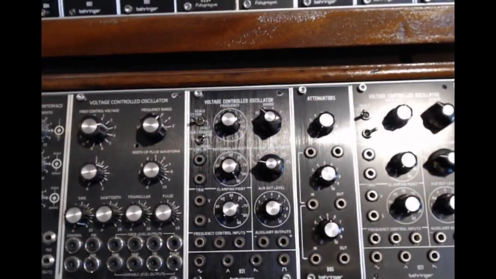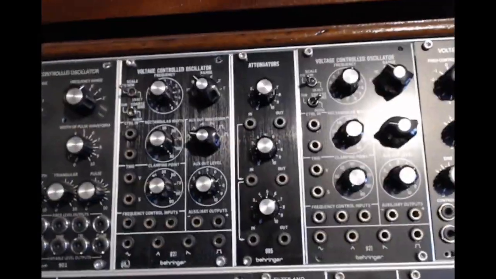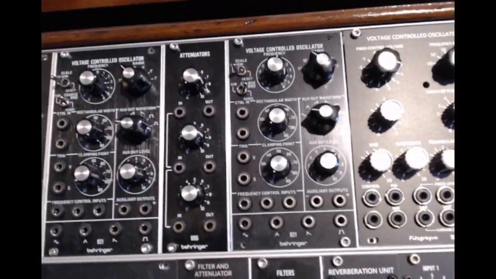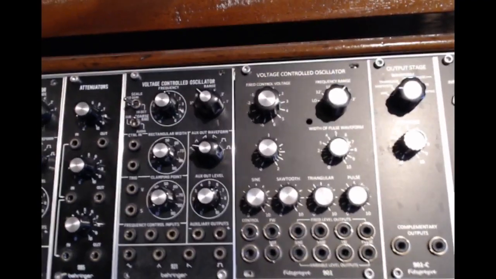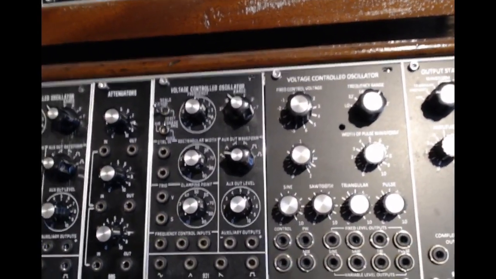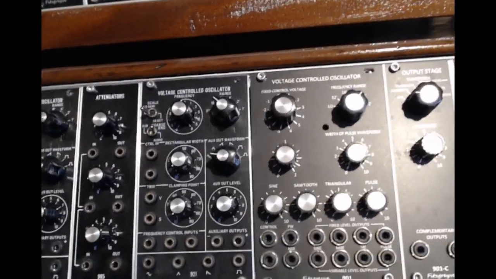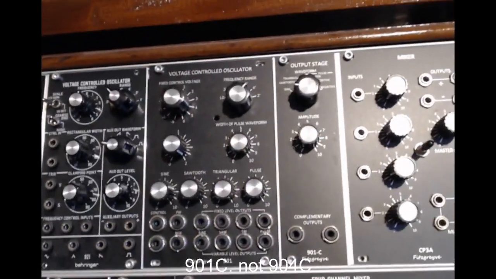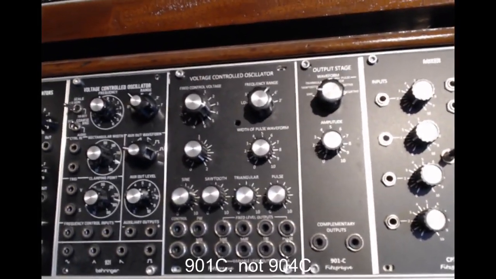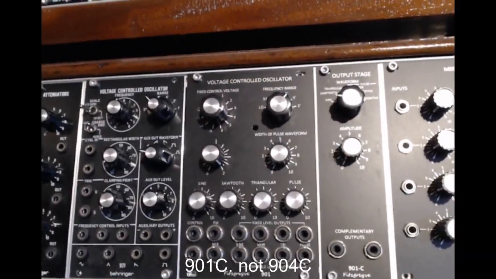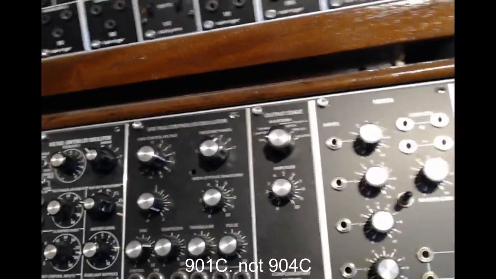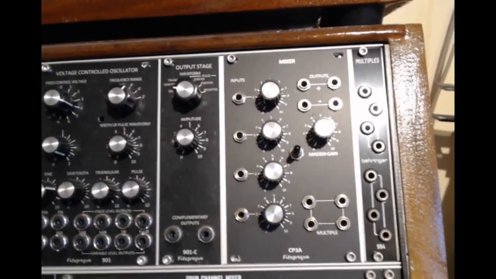Then a standard Behringer 921, then a standard Behringer 995 attenuators, then another Behringer 921, oops, sorry, it's a bit wobbly, then another one of my own 901s. One of the 901s uses the CA3019 diode array, the other one uses discrete diodes, just to see how it worked. Then a 904C output stage, which basically amplifies the waveforms and also gives you center positive or negative going pulse waveforms. CP3A mixer, CP3A mixer, and Behringer multiples.